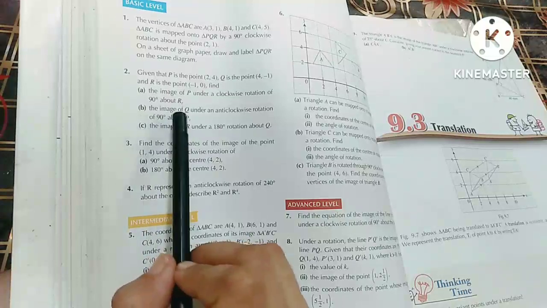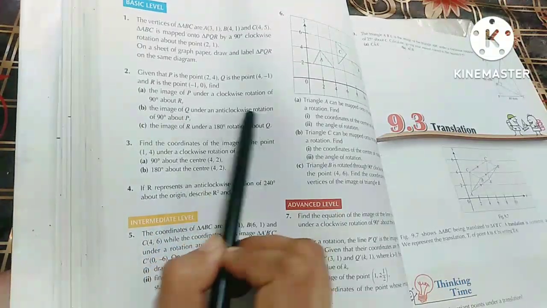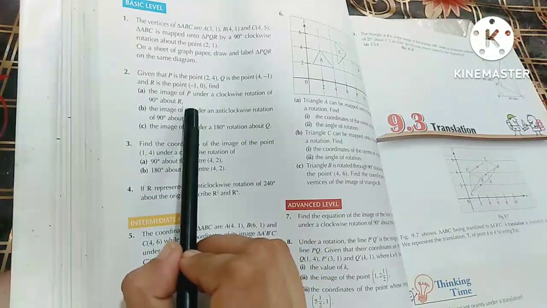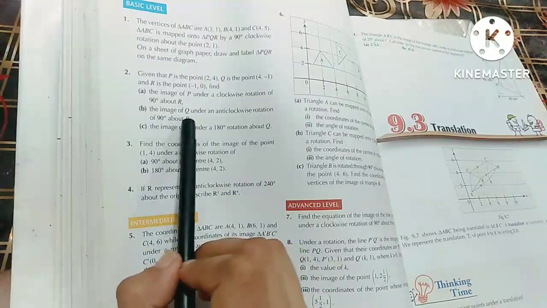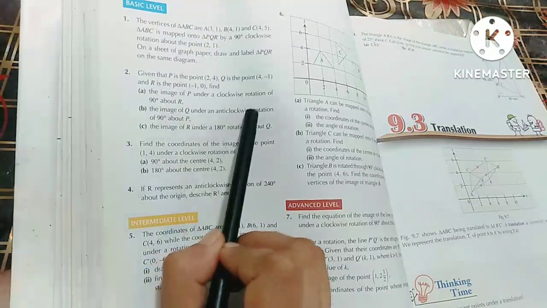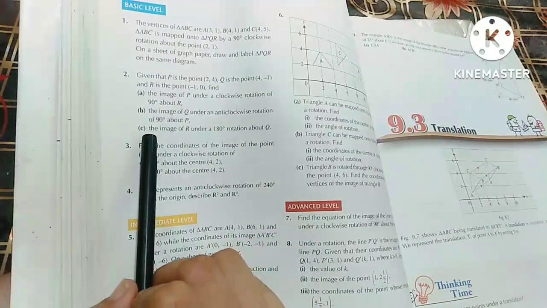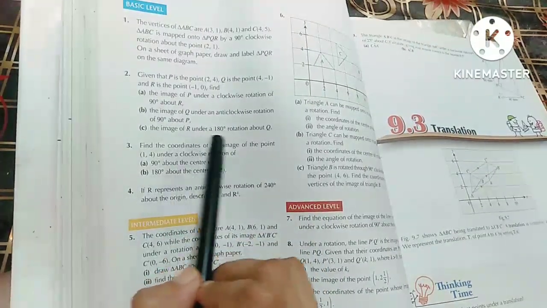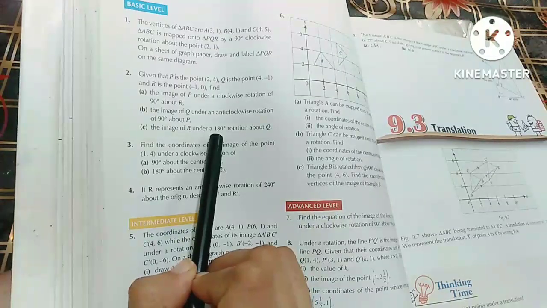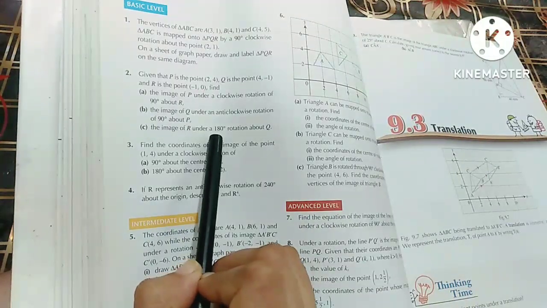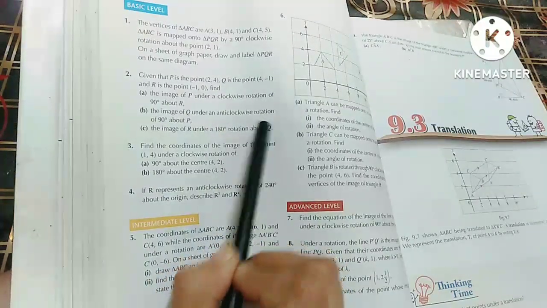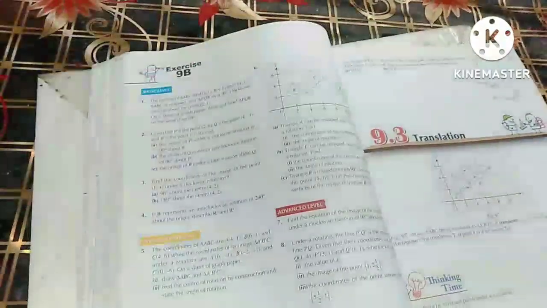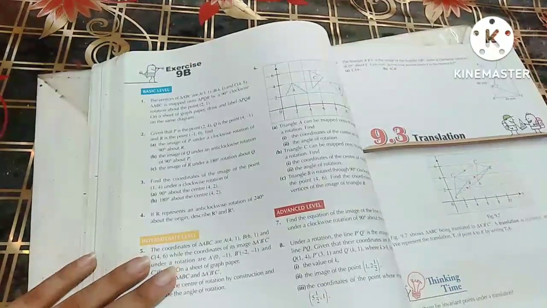Now in part B, you will find the image of Q under an anti-clockwise rotation of 90 degrees about P. You will get the image of Q about the point P, and the direction is anti-clockwise 90 degrees. And in part C, you will find the image of R under a rotation of 180 degrees about Q, so you have to rotate it about the point Q. You have to keep this in mind. Okay, so let's start this question.